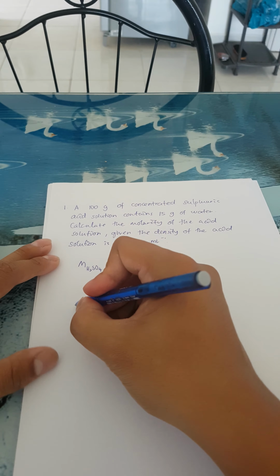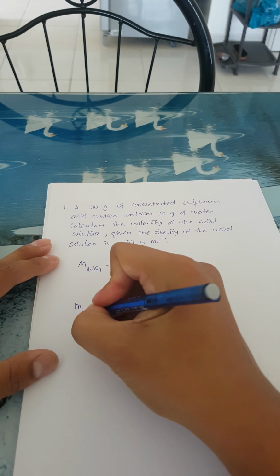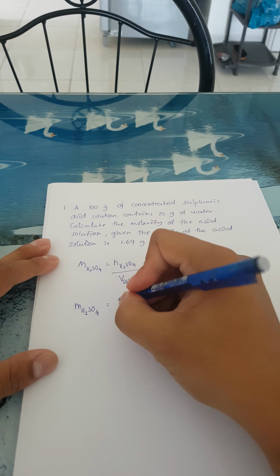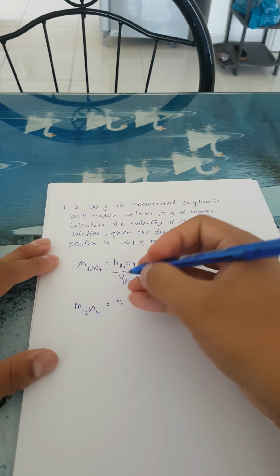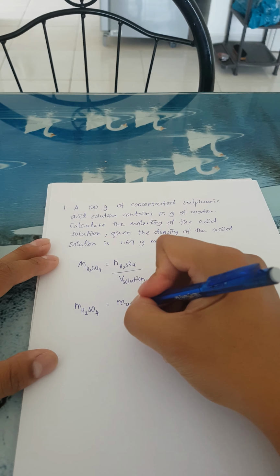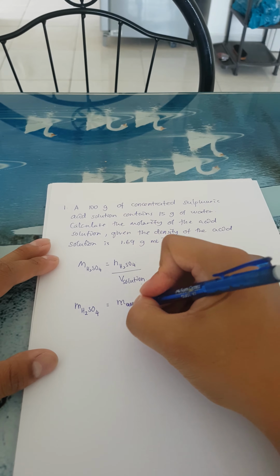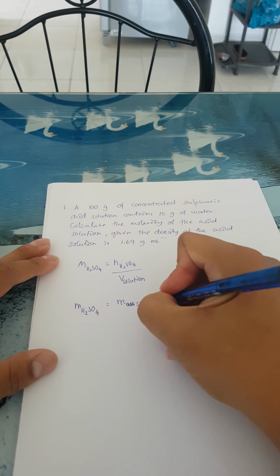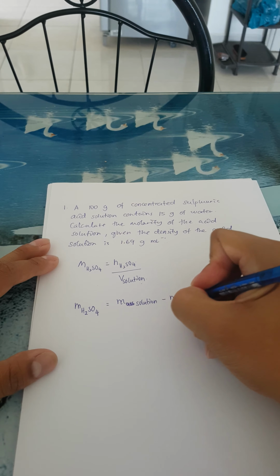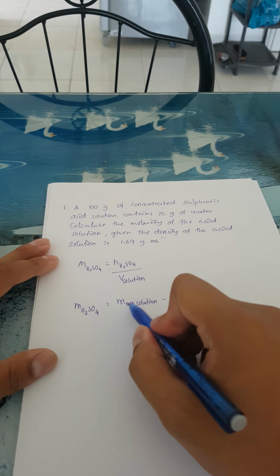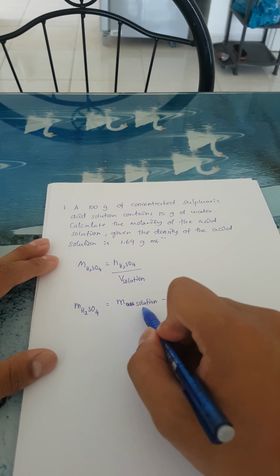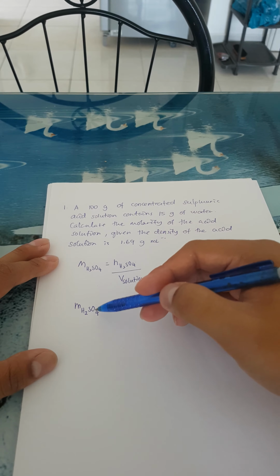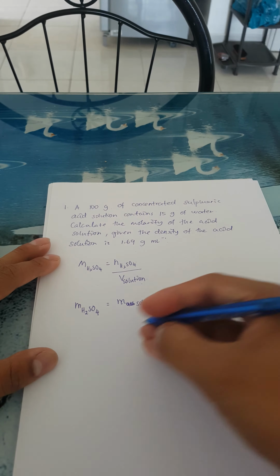So the mass of sulfuric acid is equal to the mass of solution minus the mass of water, because in this solution the total mass is given, which is 100 grams, and you are given the mass of water, so you can find the remaining, which is sulfuric acid.